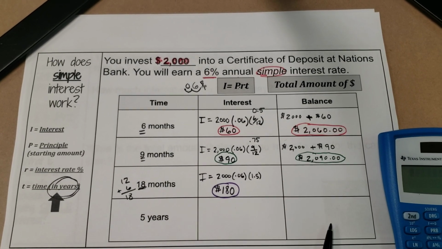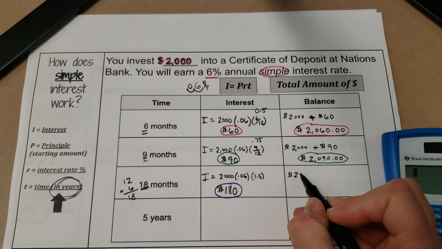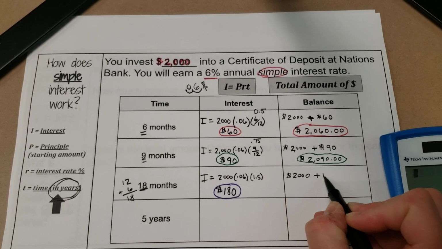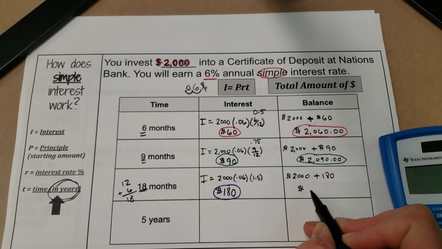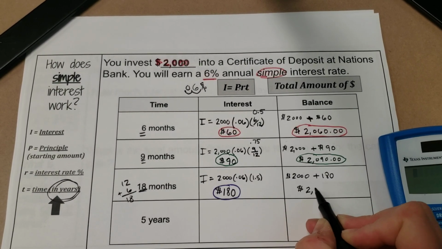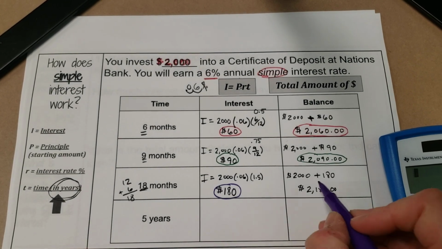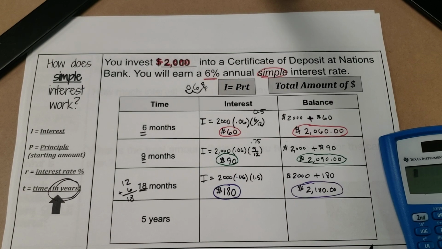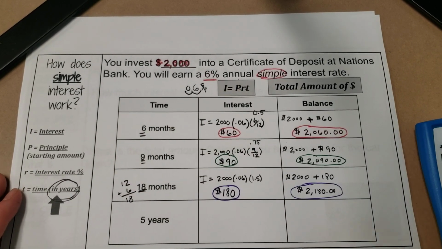Okay, so let's find the principal. Do you remember how to do that? We want to take the $2,000 that we started with, add the $180 we earned in interest, and we would end up with a balance at the end of 18 months. $2,180 would be our balance. So to find our balance, we have to add the interest back onto the principal that we started with.